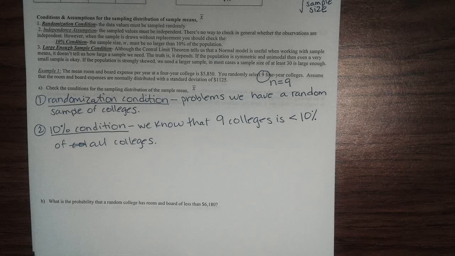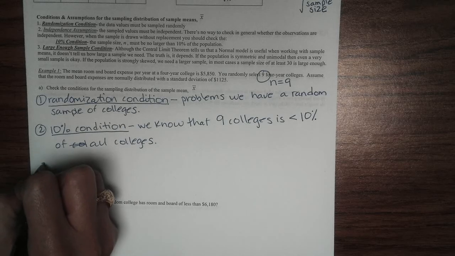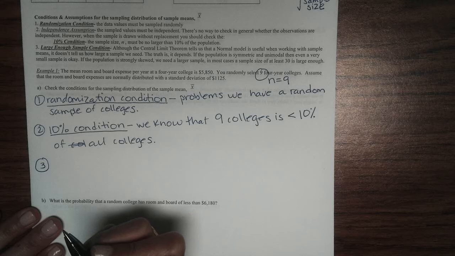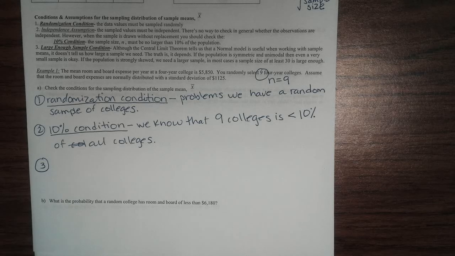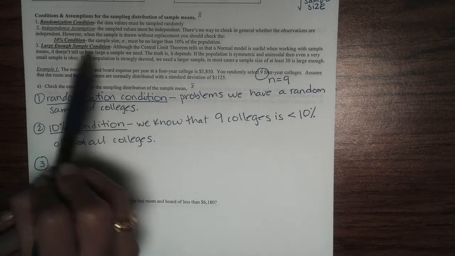Okay, finally, the last condition that you have to check for these, and then we'll actually do some math. But like I said, the whole second semester of stats, more than 50%, about 70% is just writing, and there's very little math. So the last condition, you have to have a sample that is large enough.